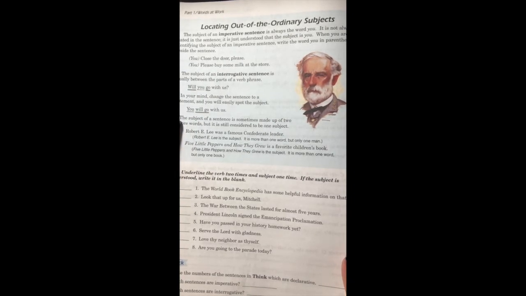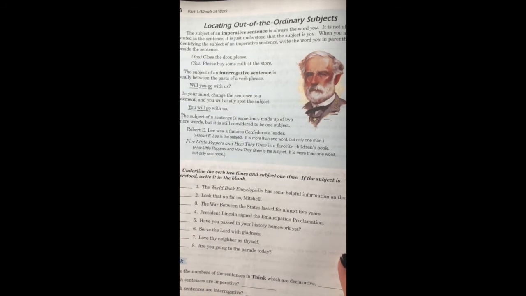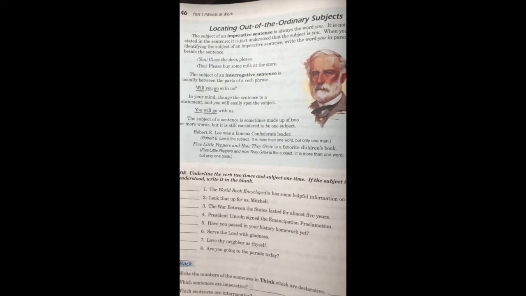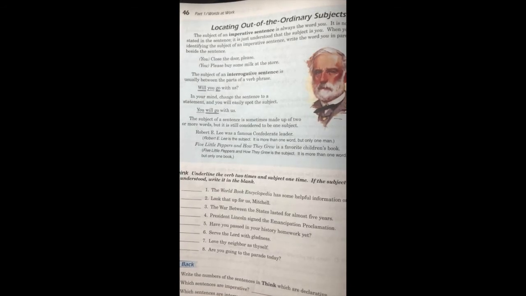The subject of a sentence is sometimes made up of two or more words, but is still considered to be one subject. And we learned about that when we learned about compound subjects. So sometimes you might have more than one word as a subject, but we're pretty used to that.